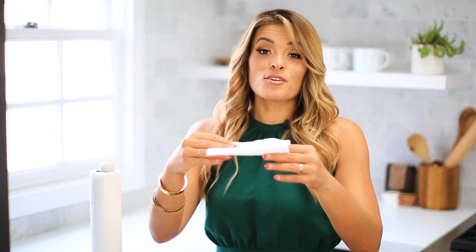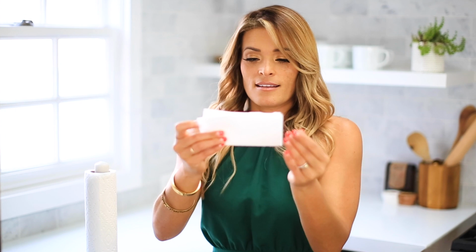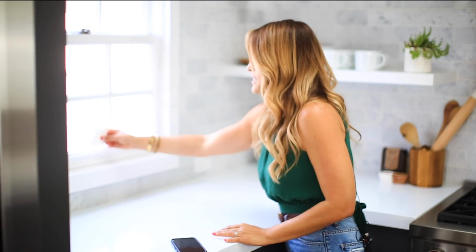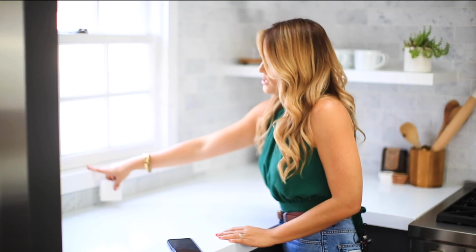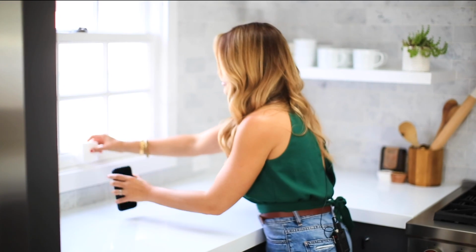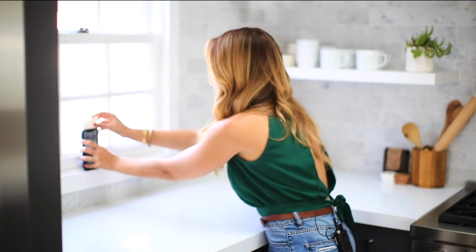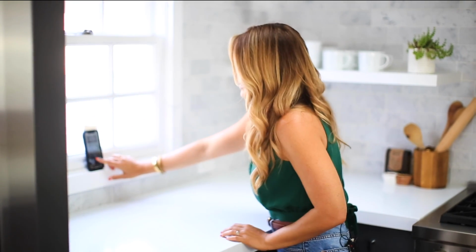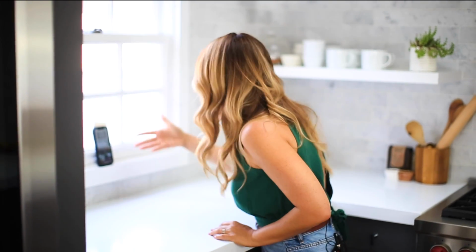You fold it twice. You fold it once. Now you fold it twice. Now you fold it 3 times. So now we have this little tiny padding. So this prop will be placed in this window because the ledge is farther out than the window, so my phone will lean back. And so now what I want to do is I just place my phone here, and I press record. I talk to the camera.